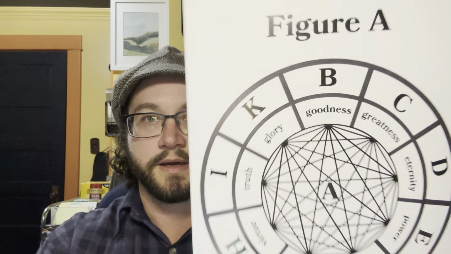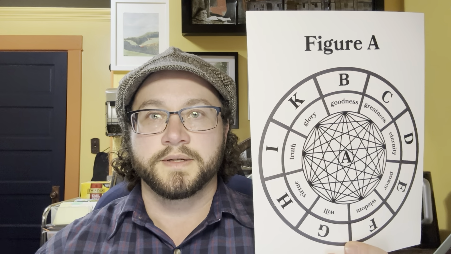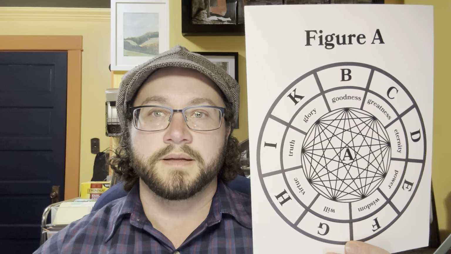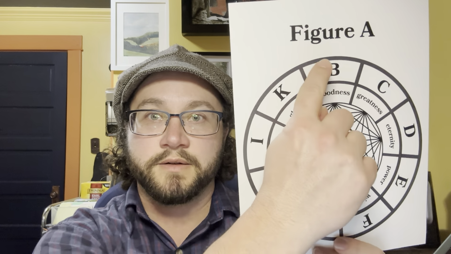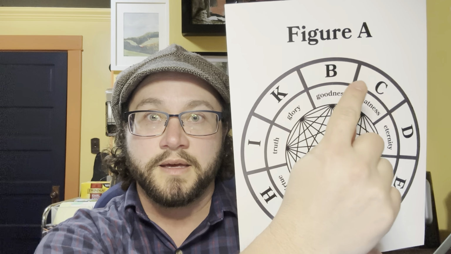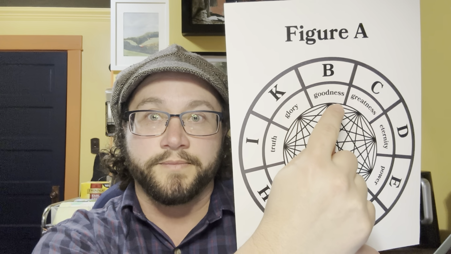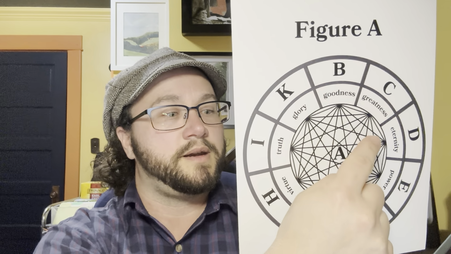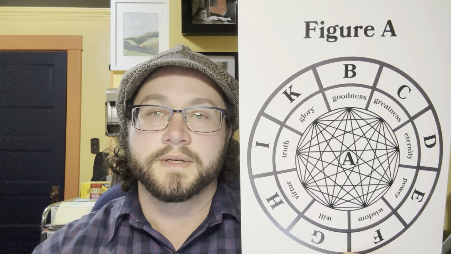So I've showed this in the first video, but this is figure A, which in Lull's system is one of the two main figures that you use. And this version, his version, is a representation of God, essentially. So you'll see around the outside, you've got the letters B through K, no J because it hadn't been invented yet, and there's a word under each one: goodness, greatness, eternity, power, etc., going all the way around. And each of these words is one of the attributes of God.